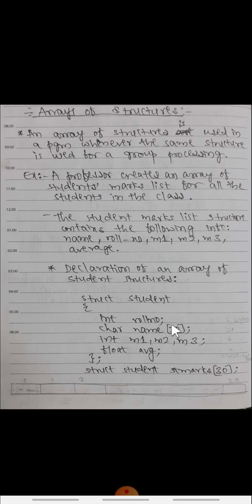If this size is not written here, if we had written only char name semicolon, then it would be a single character. But here, along with this member of the structure, we are specifying the size of that name. It means that it is a string, so that each and every student's name can store a maximum of 20 characters. And int m1, m2, m3, and average marks will be in terms of floating point, so we have declared it as a float. Then close the structure and put a semicolon.